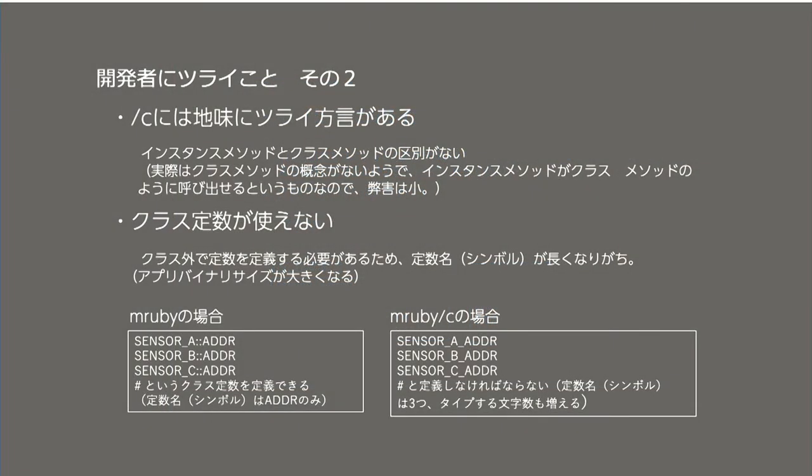And /c is very good, but different from Ruby. There's no concept of a class method. In other words, everything is done with the instance method. It seems to me that everything is with the instance method. I don't know whether that is true or not.